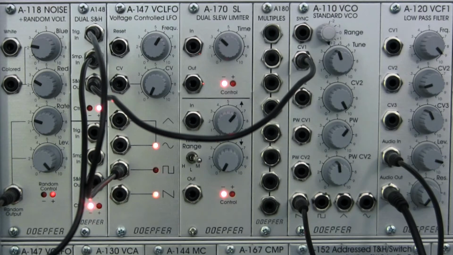Okay, so pretty standard sample and hold type sound.